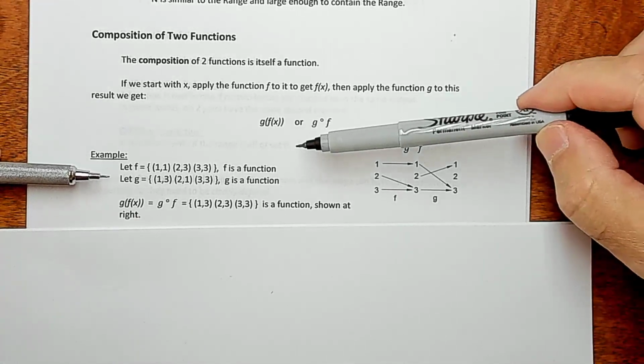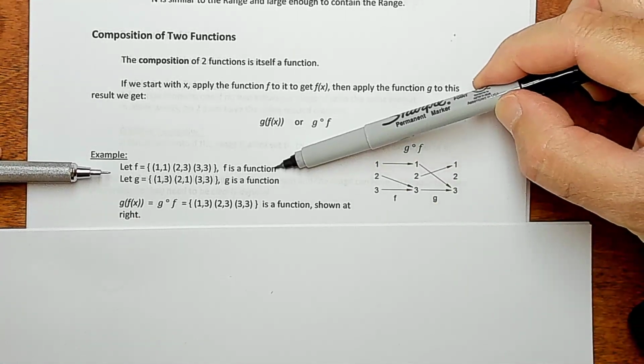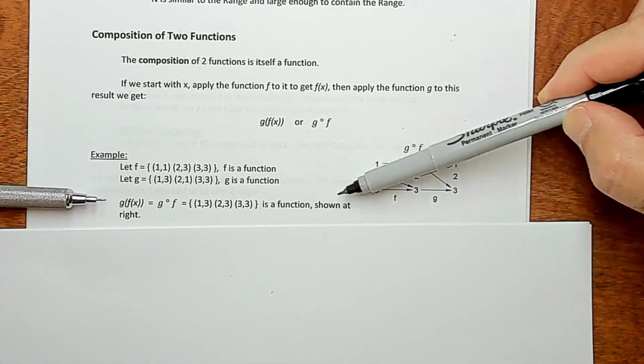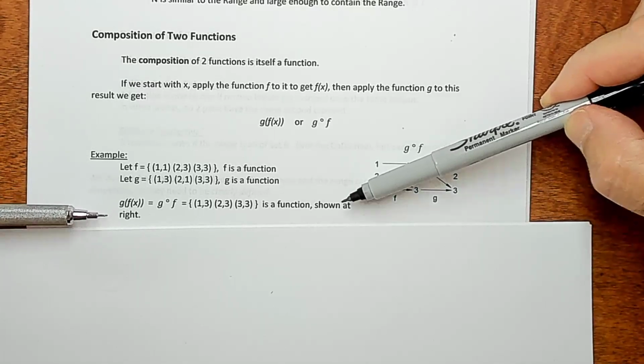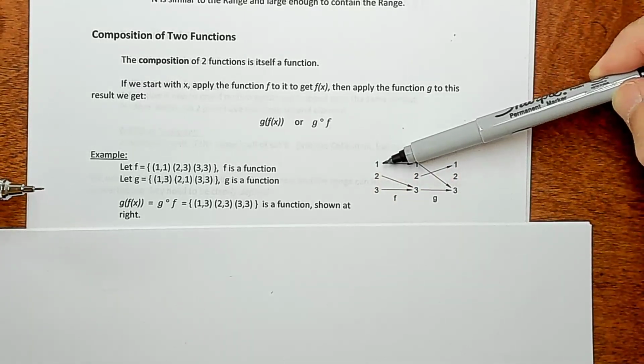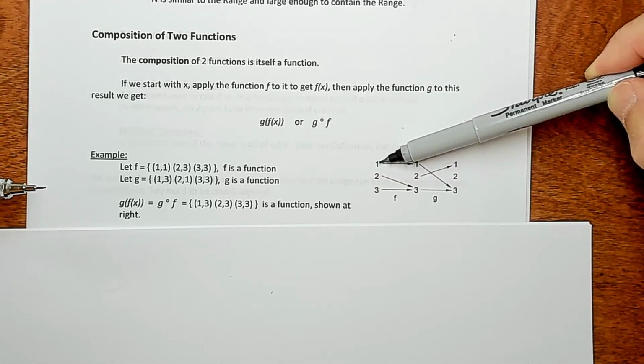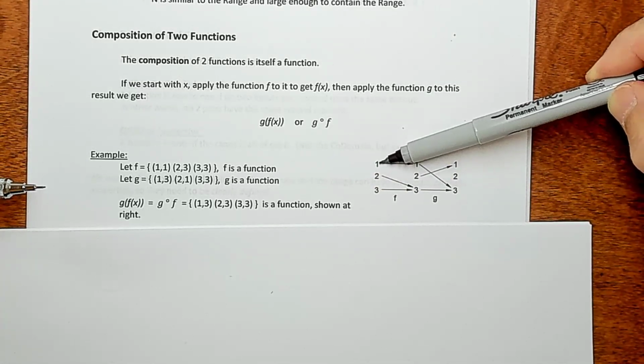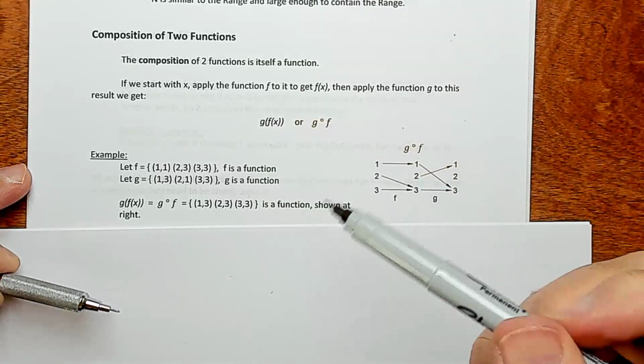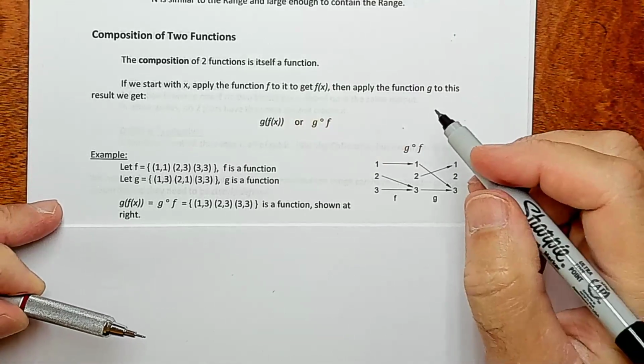So these are all functions. F is a function, G is a function. The composition is also a function, but let's check it. So F is a function if it's robust and deterministic. Is it? Yes. There's 1, 2, and 3. All three elements. Well, you need to define what the input set is here, really.